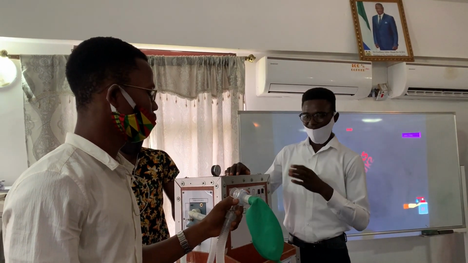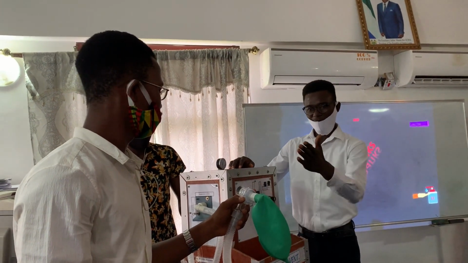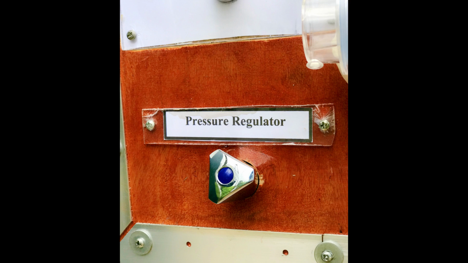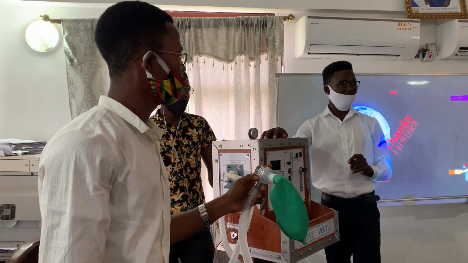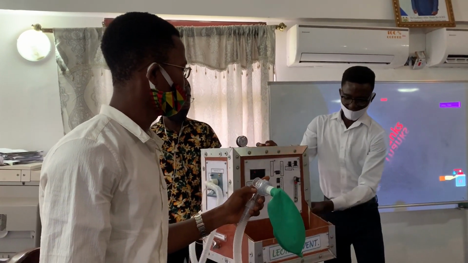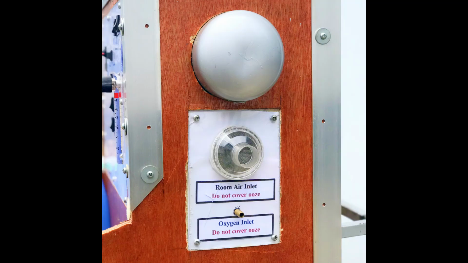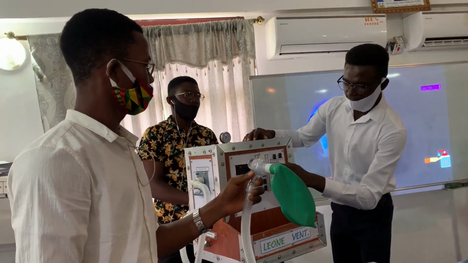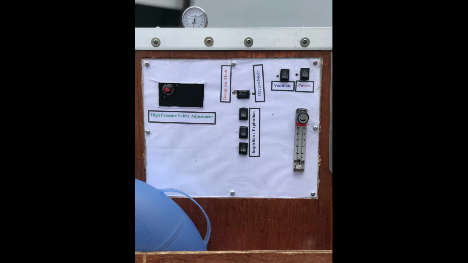So now that we've connected, we open the pressure regulator there, and if we had an oxygen cylinder, we would have slotted it here. But now that there's no oxygen cylinder, we want to use room air to ventilate the patient. Then we switch here to room air mode.